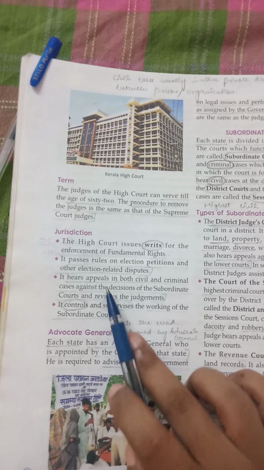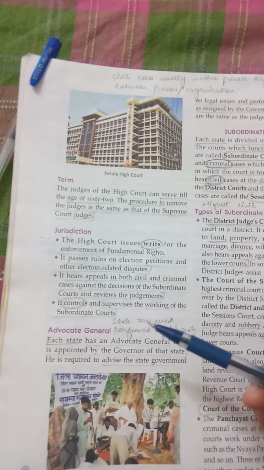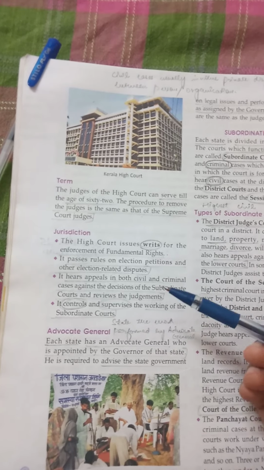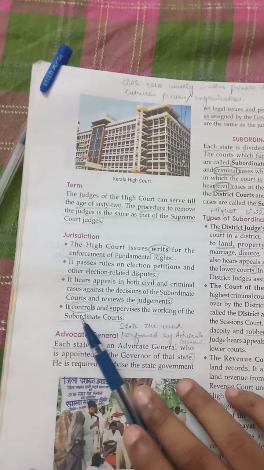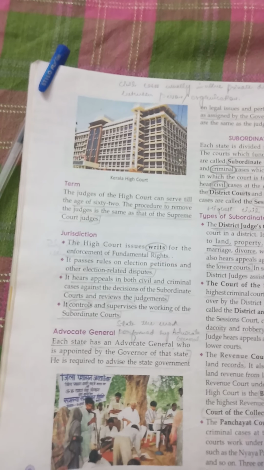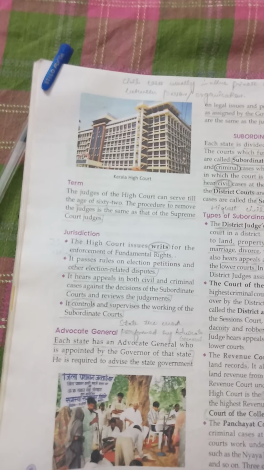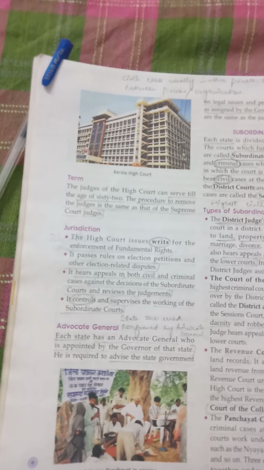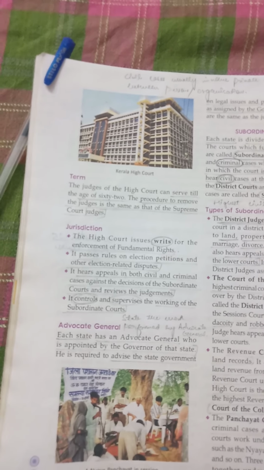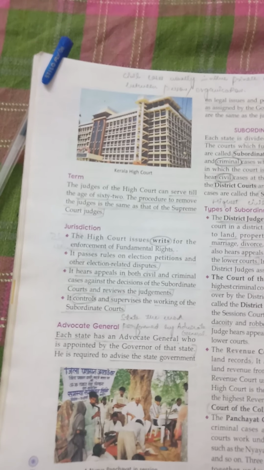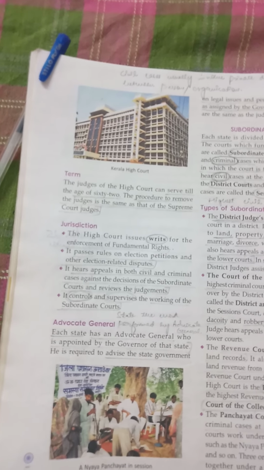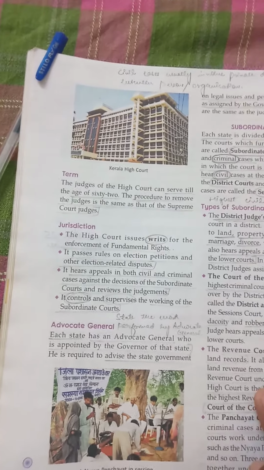So basically the High Court hears cases which are coming from the subordinate courts and reviews their judgments as well. Then it controls and supervises the working of the subordinate courts. It basically controls whether the subordinate courts are working in a fair manner, whether the condition of working is proper there, and everything regarding the working of subordinate courts.